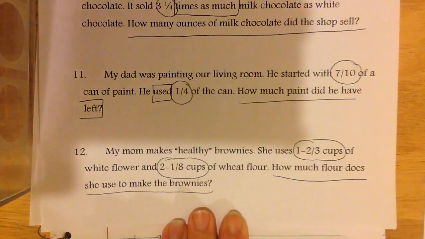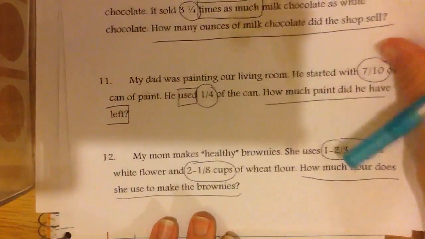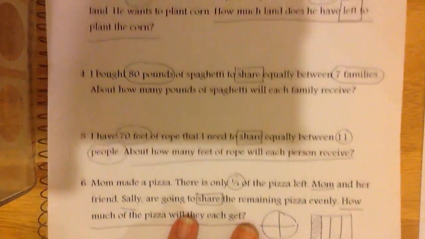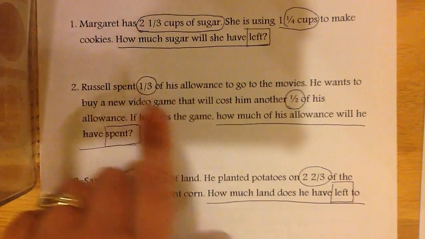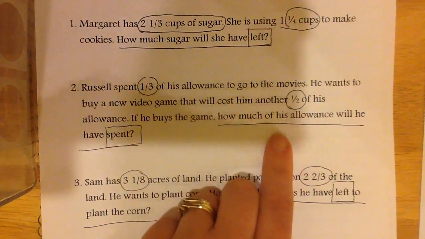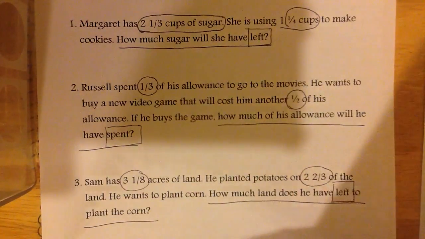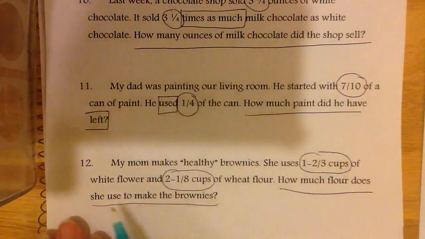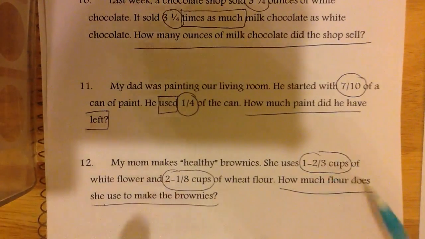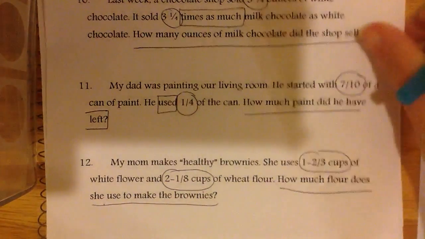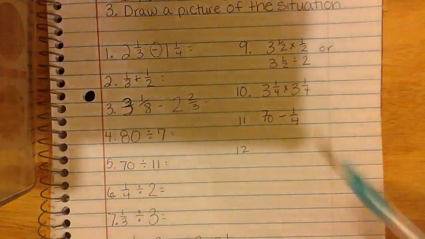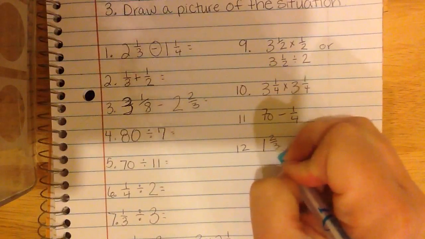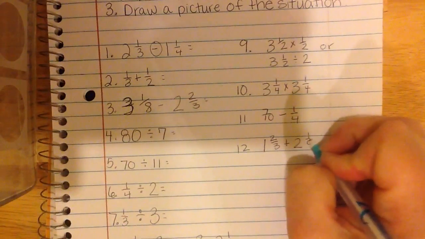The strategy that I might have used is look back at a similar problem. I remember that we did a problem very similar to this before. We said that he was going to use 1/3 of it to go to the movies and 1/2 of it to buy a video game. How much of it will he have spent? That's very similar to how much are they going to use. They gave us 2 different objects and they said how much. So that was an addition problem before. So for number 12, if you did 1 2/3 plus 2 1/8, you were exactly right. It was addition.